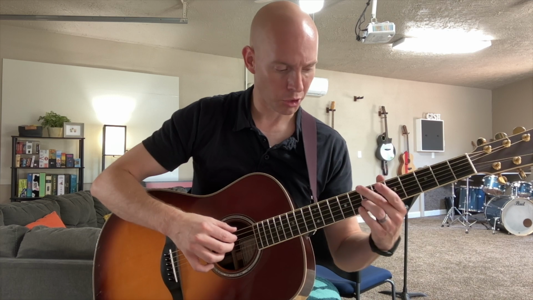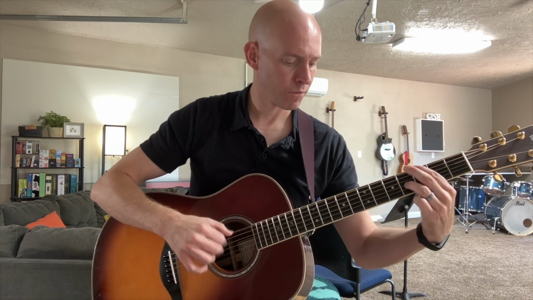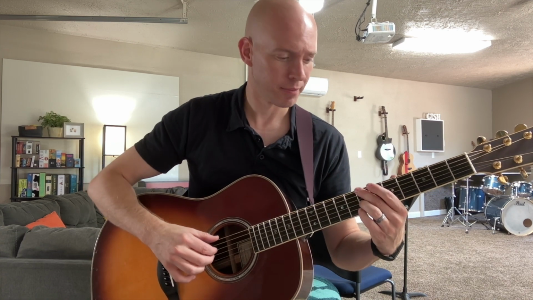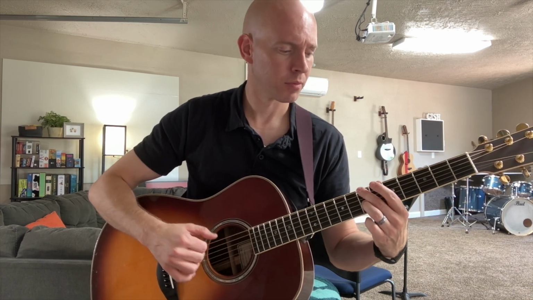Once you've got that done, why don't you go ahead and be creative with it. Use those same chords with the open D pedal tone, but put them in whatever order you like and add your own strum pattern to it. So here's what I did. But you could change it up. You could go.